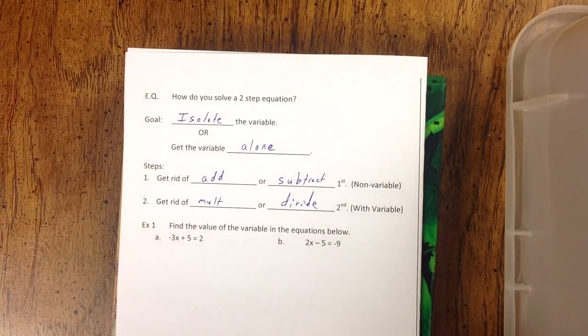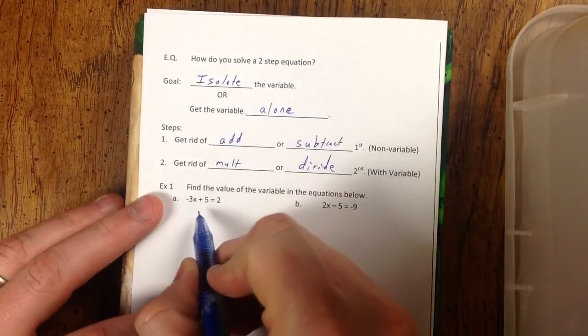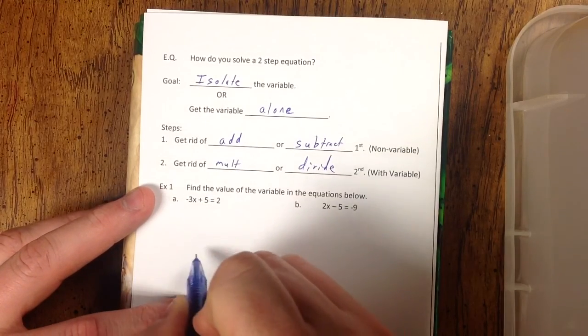All right. Now, since we're only doing a two-step equation, remember we always have to collect like terms. If that's a possibility, we'll collect like terms, but here we don't really have to worry about it too much. All right. So we come down here. Notice this time I'm not doing the little graphic organizer.